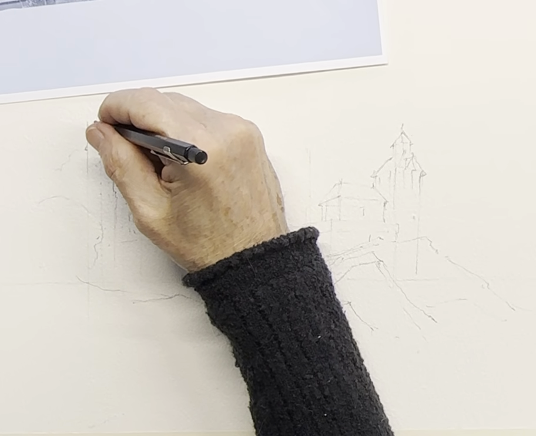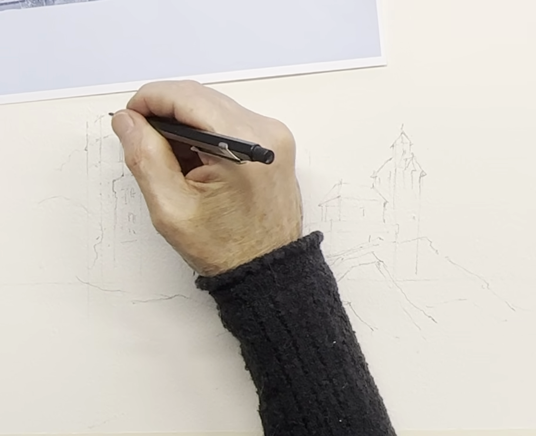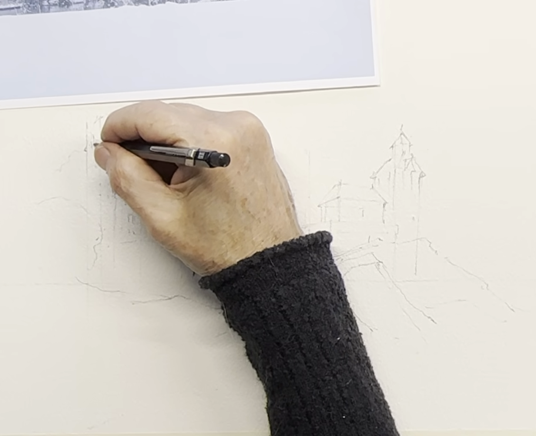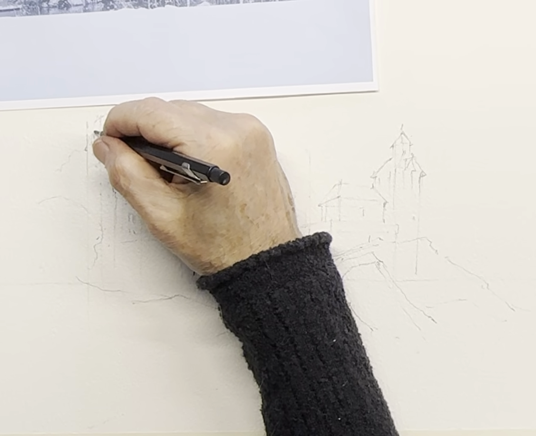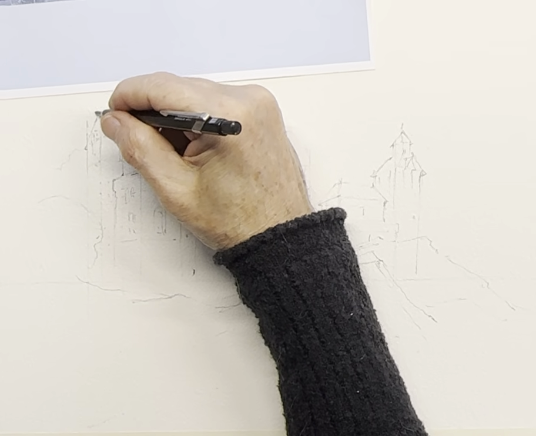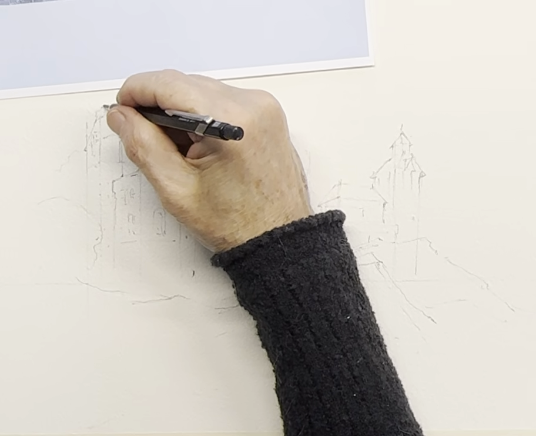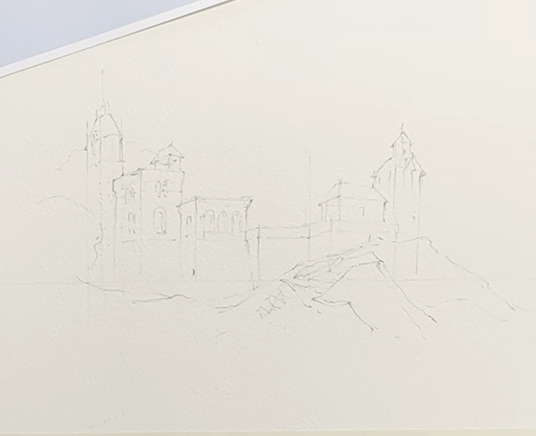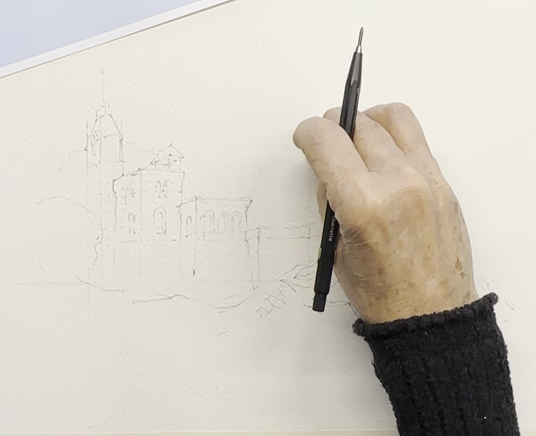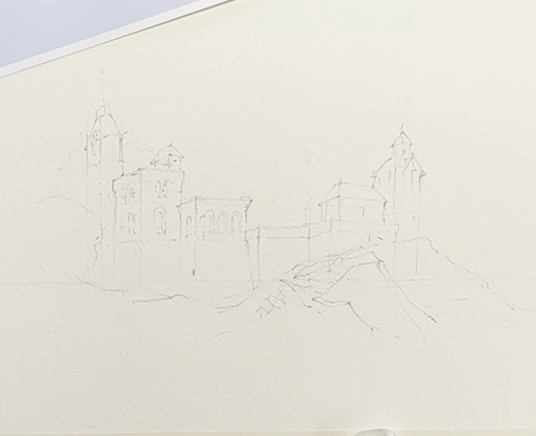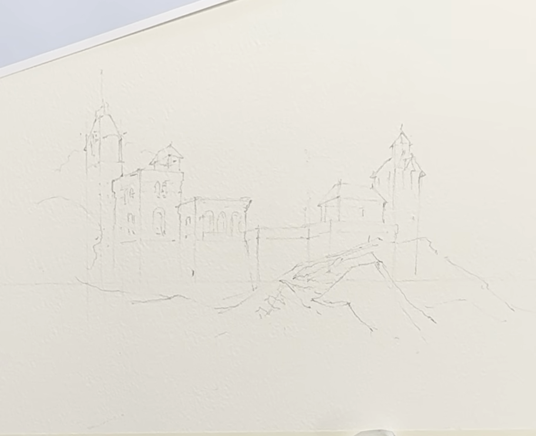I don't feel any need to do technical construction of exactly where vanishing points are. I want this to look free-handed, experiential, a little bit more expressive. And to that end, sometimes a little bit of wonkiness or inaccuracy can honestly be kind of a good thing. Don't be afraid of it.